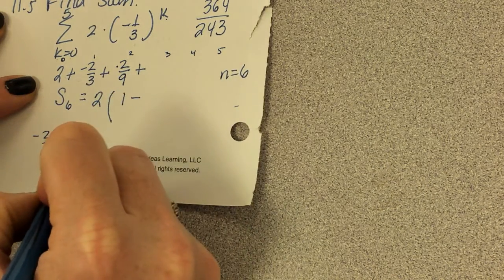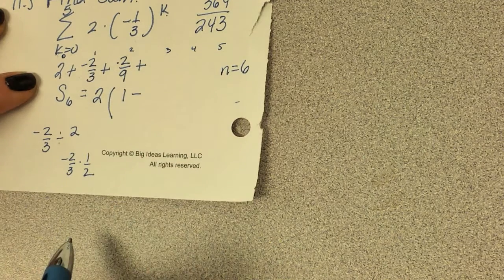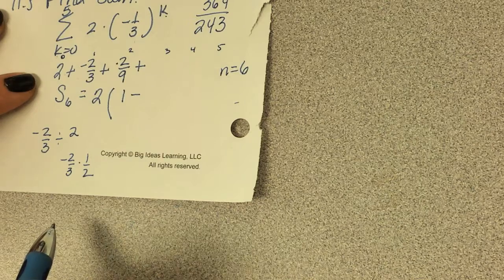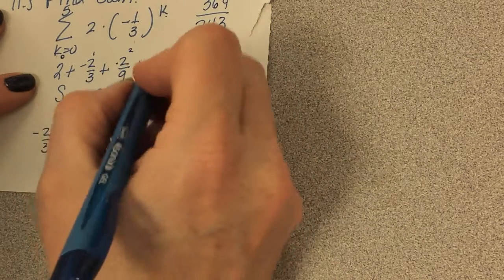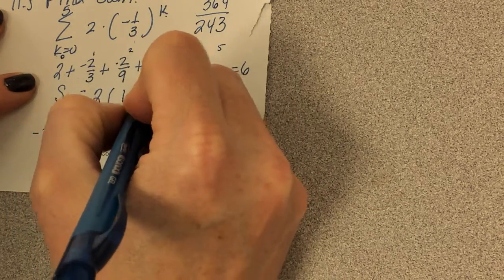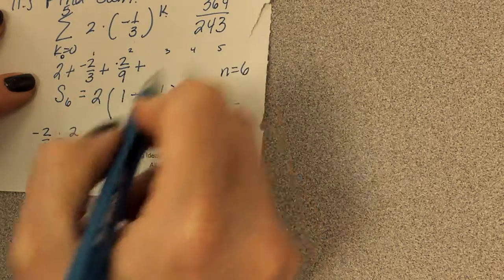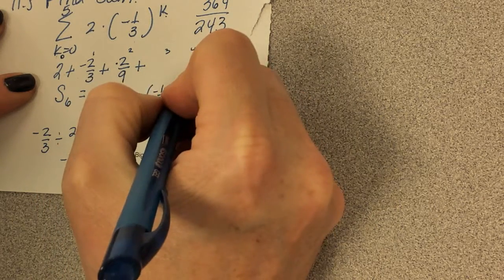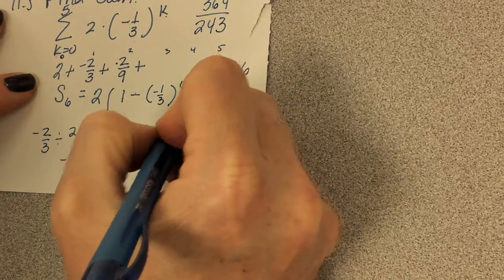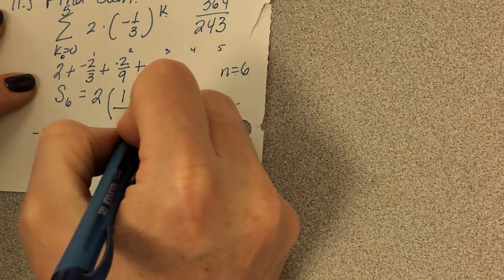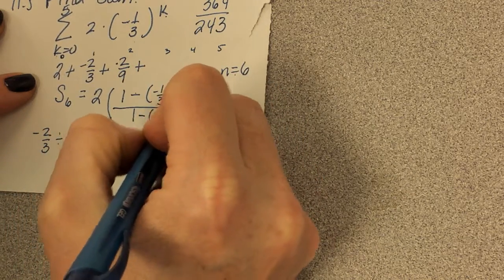So negative 2/3 times 1/2, what is that? Negative 1/3. So negative 1/3 is my r value, so I have to do 1 minus negative 1/3 to the n, all over 1 minus r.